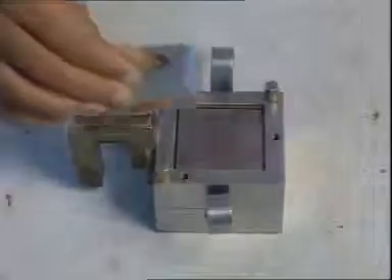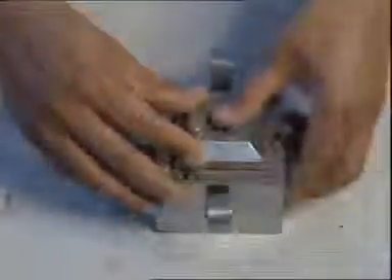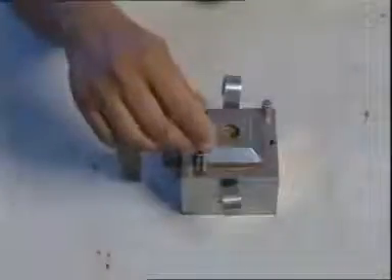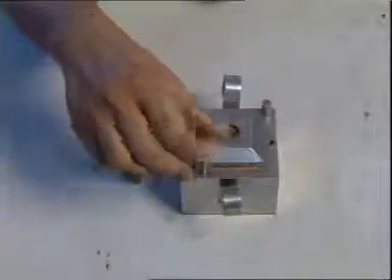Place the loading pad on the top of the metal plate. Place the adjusting pins in the box.